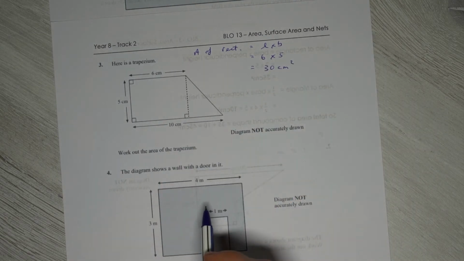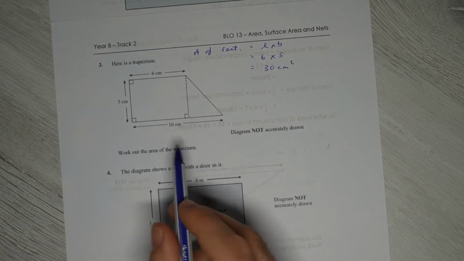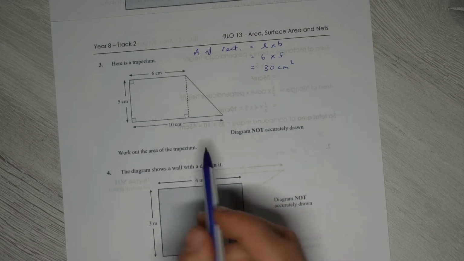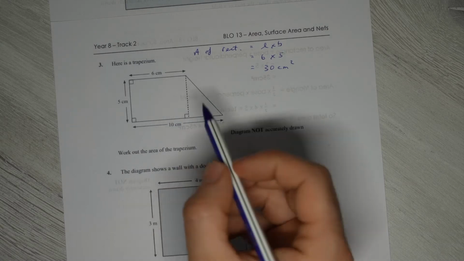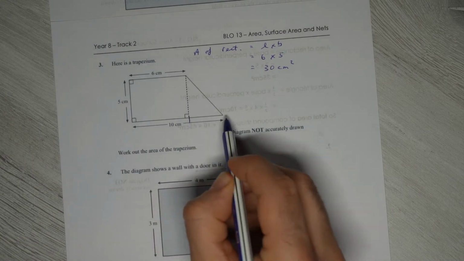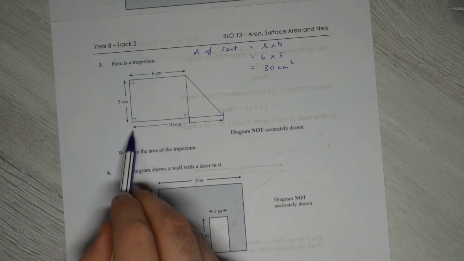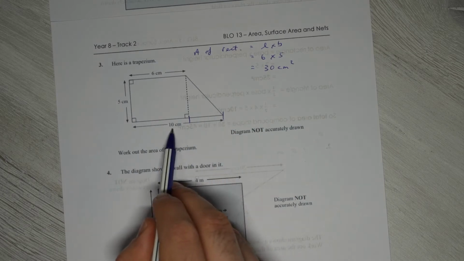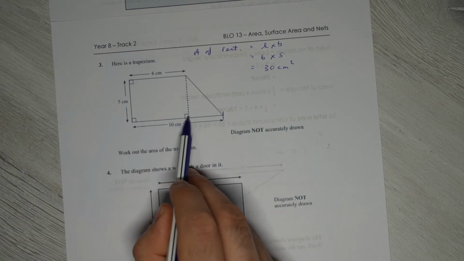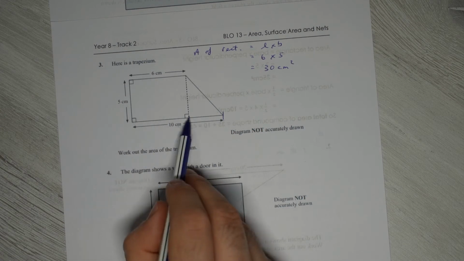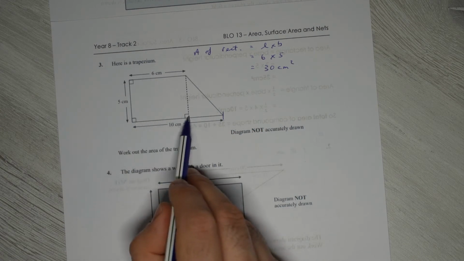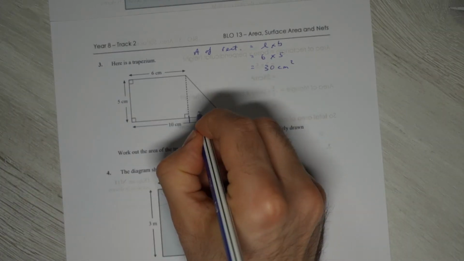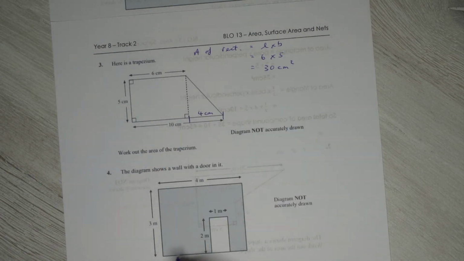We need to find the area of the triangle. Again, we need to find the missing side that we have. We need to find from here to here. Okay, we know that this whole line is equal to 10 centimeters, but this part of the rectangle is 6 centimeters. So this is 6, total is 10, so this part is equal to 4 centimeters.